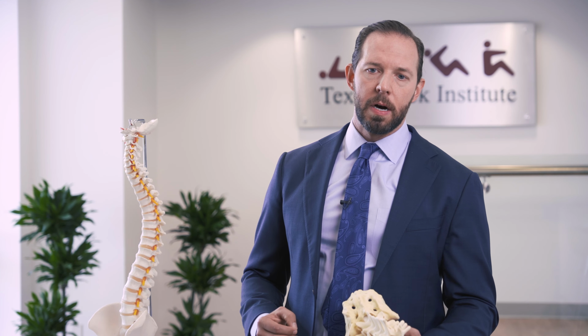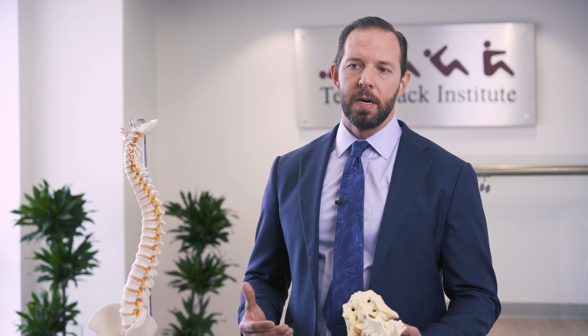It can also result in weakness in the legs, and occasionally in bowel or bladder disturbances. Your doctor is going to ask, are you having difficulties walking long distances? Do you find yourself leaning on a grocery cart? These are very classic signs of what's called lumbar stenosis.